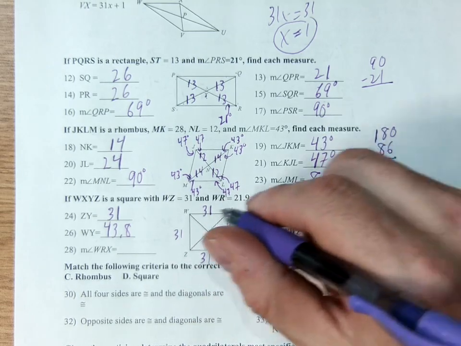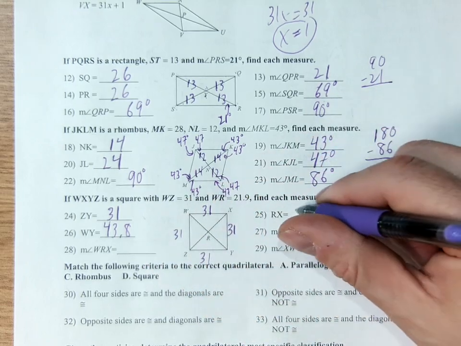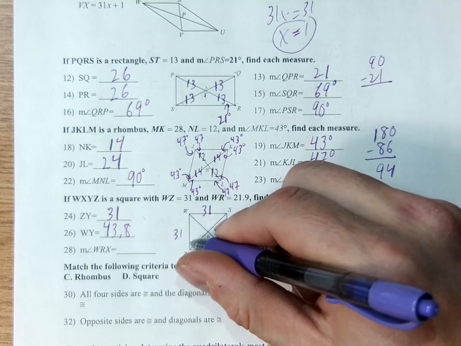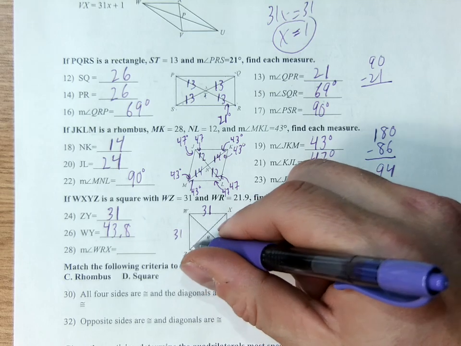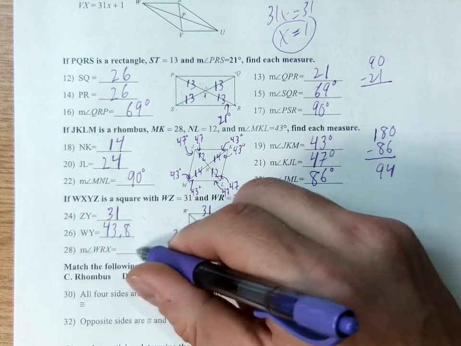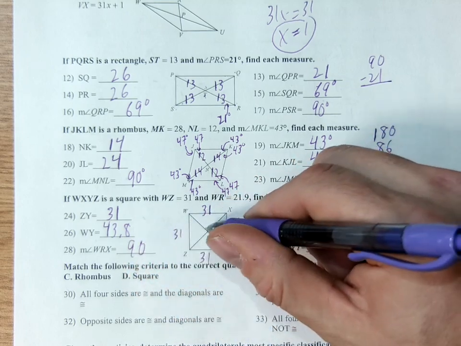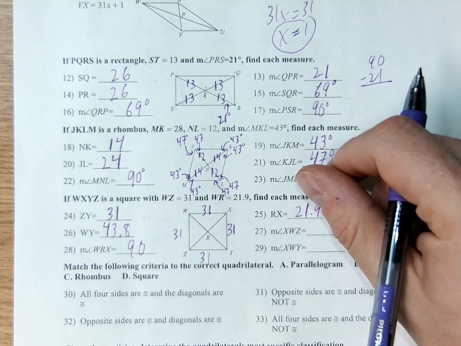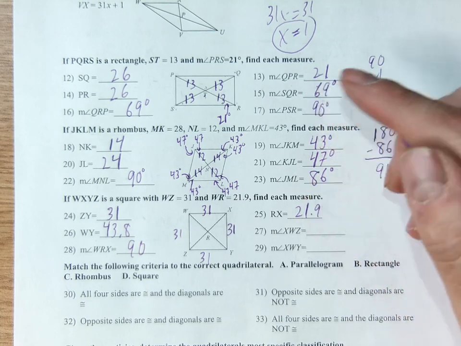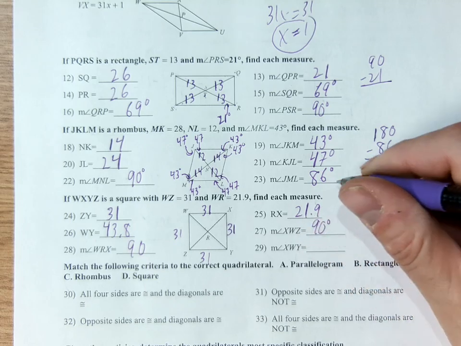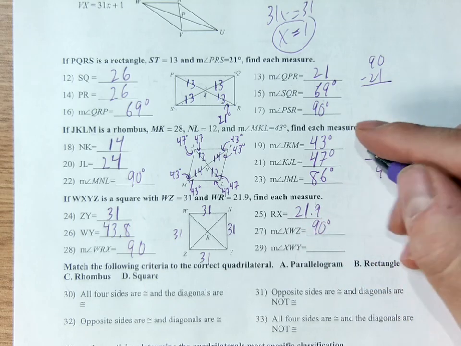Alright, RX is the same as WR, 21.9. The angles on a square are all 90, the whole angles, and then the bisected parts are 45. So WRX is 90, since the diagonals are perpendicular on a square. XWZ is 90 as well. XWY is 45.